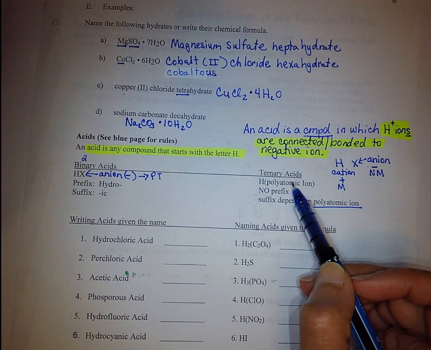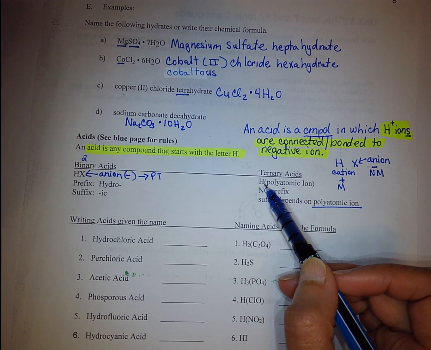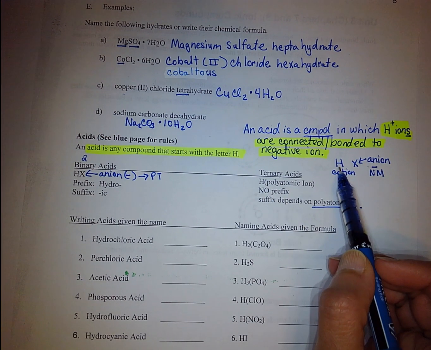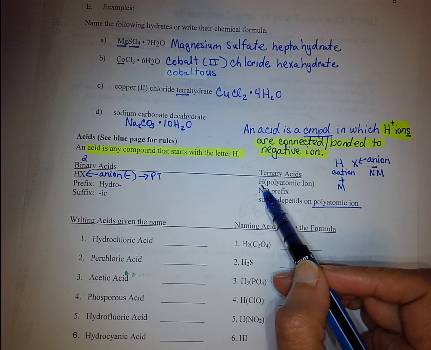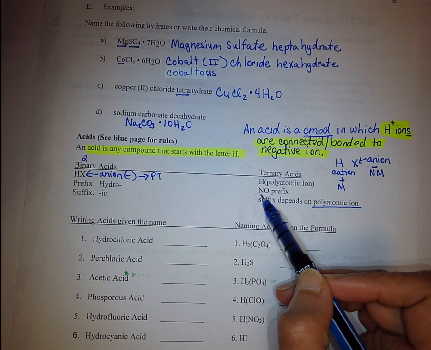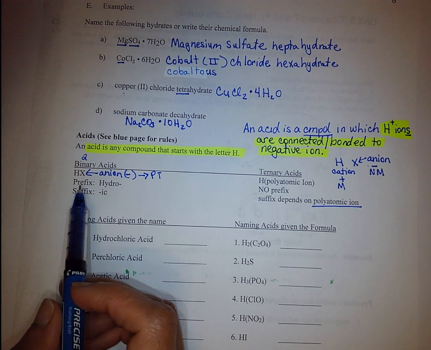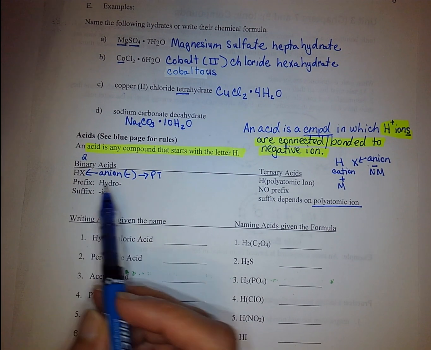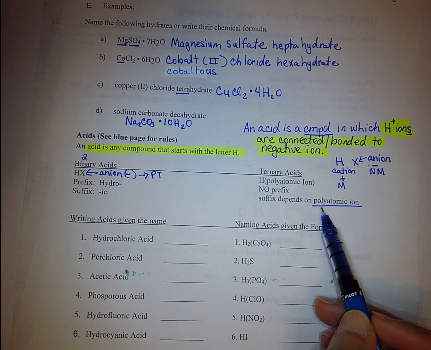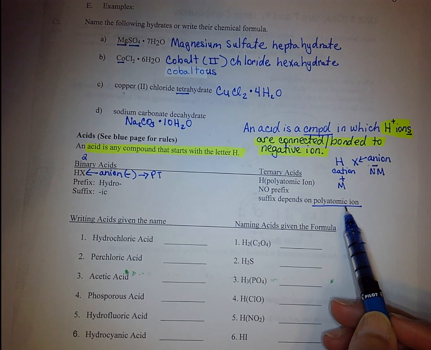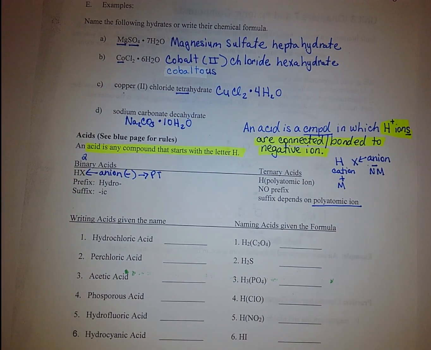A ternary acid, on the other hand, you have once again the H that represents the acid, so you have the H plus, but keep in mind that there is no prefix, unlike you do for the binary. There is no prefix. You are directly using just the polyatomic ion. And depending on which polyatomic ion it is, the ending of that acid will change.